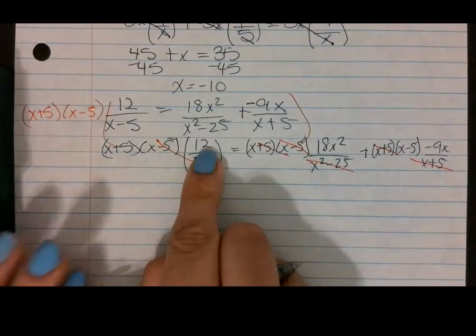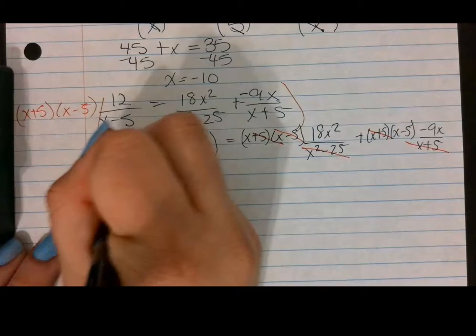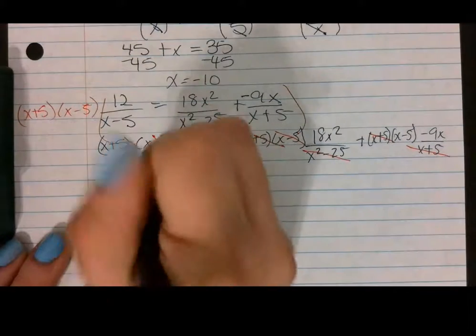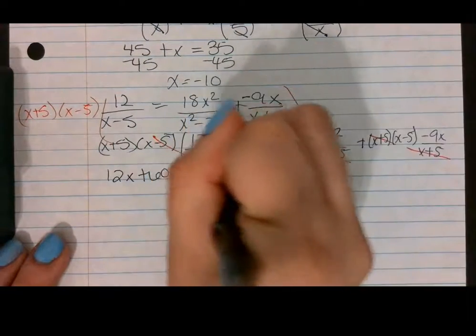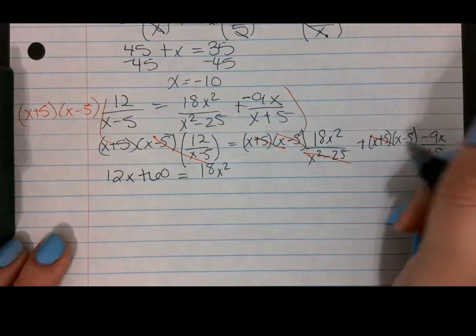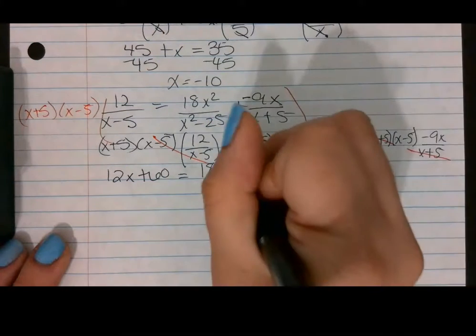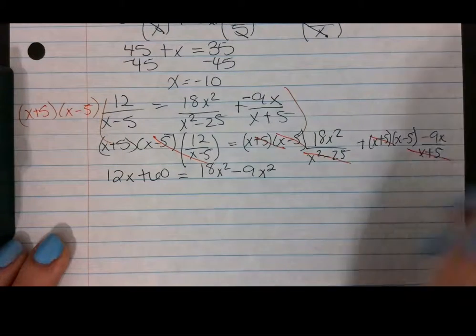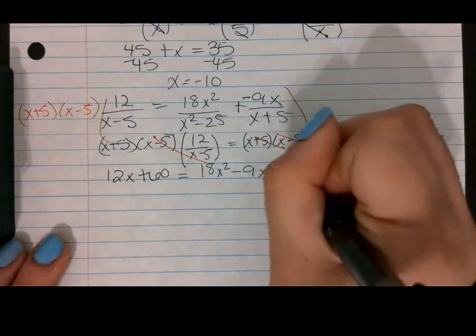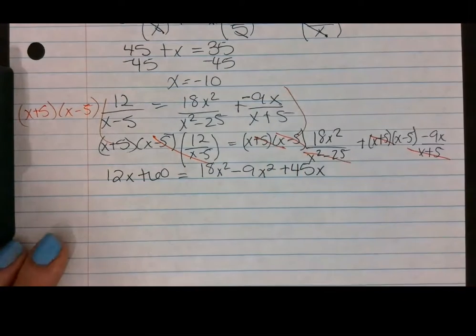Over here, I have x plus 5 times 12. So 12 times x is 12x. 12 times 5 is 60. Over here, I just have the 18x squared. Over here, I want to multiply negative 9x times x, so that's negative 9x squared. Negative 9x times negative 5 is positive 45x.